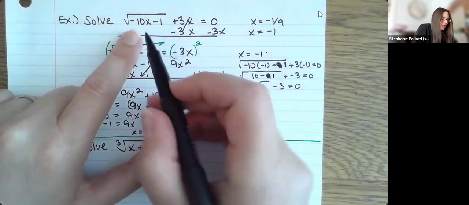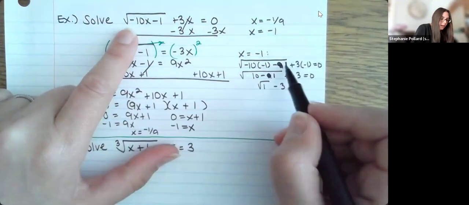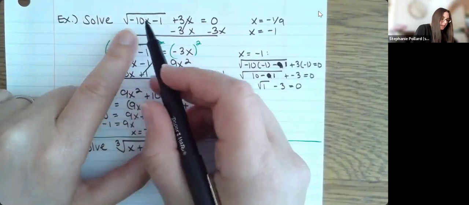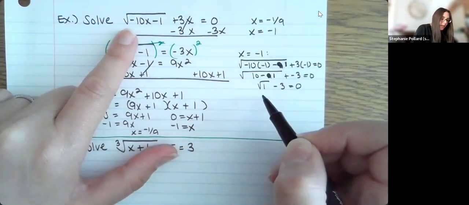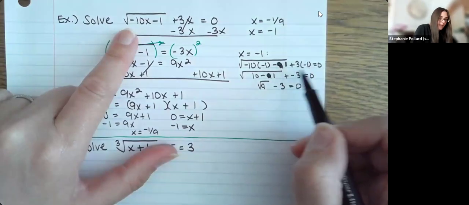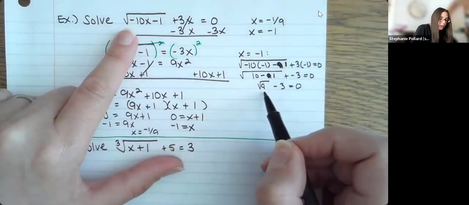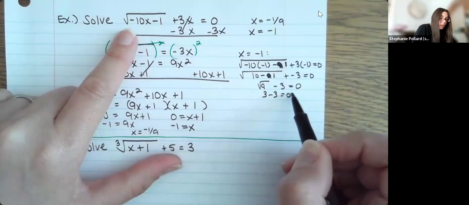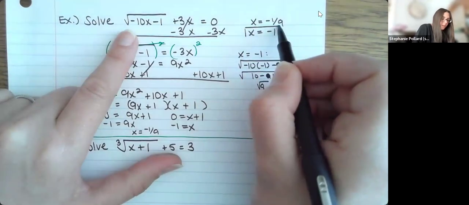So let's try that again. It's -10x minus 1 here. So -10x times -1 is +10, and 10 minus 1 is 9. 3 times -1 is -3. And then we do get 3 minus 3, which actually is 0. So this one does work out.